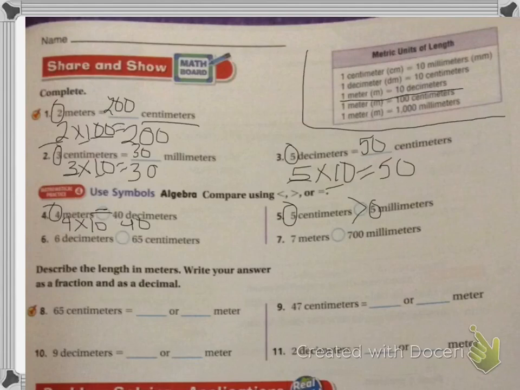However, if it does not make sense to you immediately, if your common sense doesn't jump in on this one, you can still take your 5 centimeters and multiply it by 10 because there are 10 millimeters in 1 centimeter and get 50, and see that 50 millimeters is more than 5 millimeters.